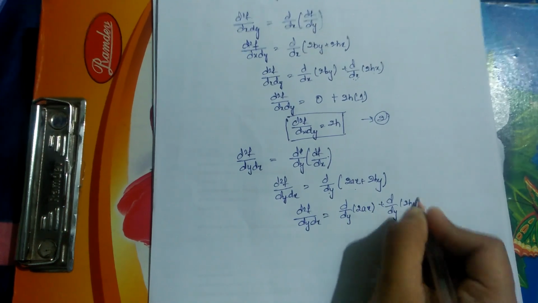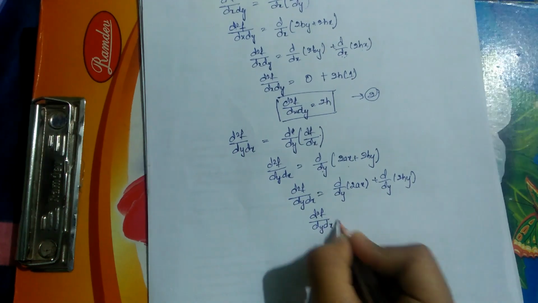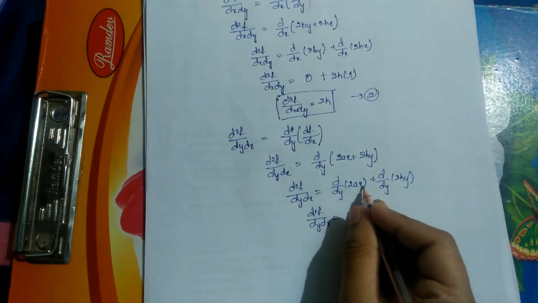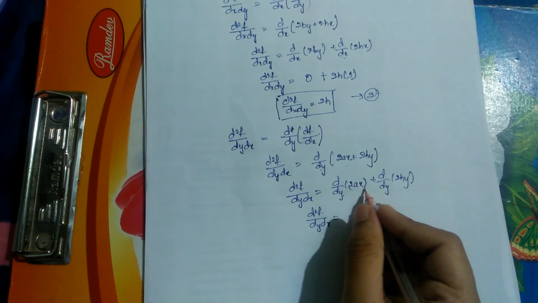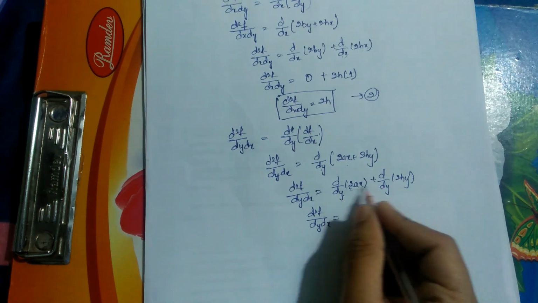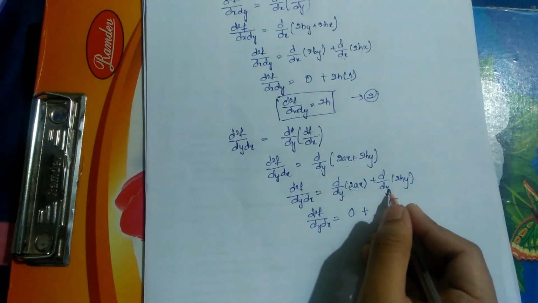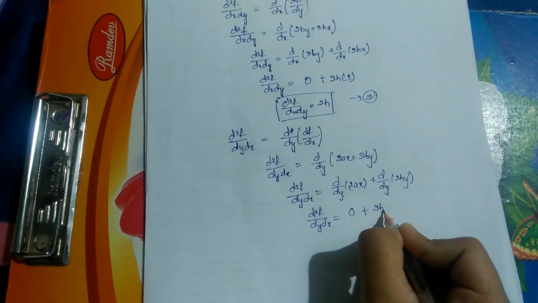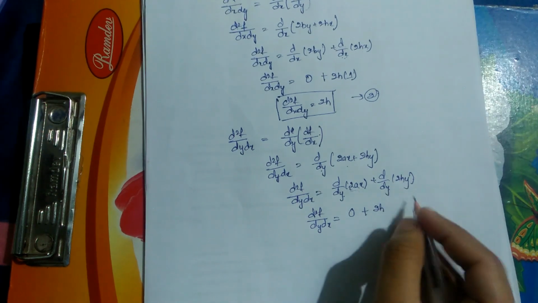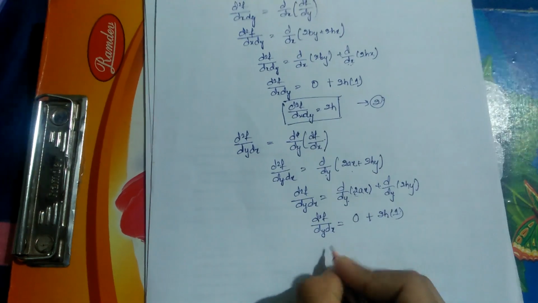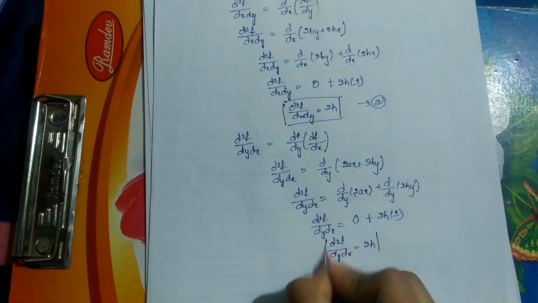That gives the differentiation of 2ax with respect to y; as there is no y variable in this term, the whole differentiation becomes 0 plus 2hy differentiated with respect to y. Then 2h is written as a constant, and y differentiated with respect to y gives 1. Then ∂²f/∂y∂x equals 2h. Let this be equation number 3.